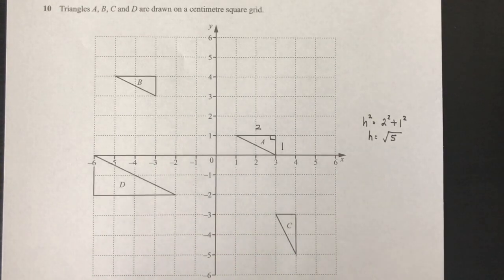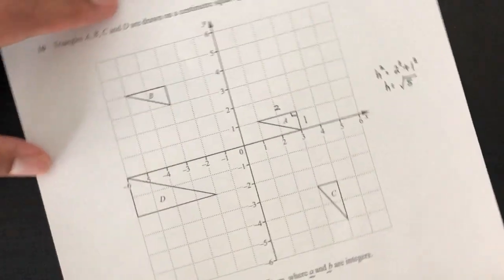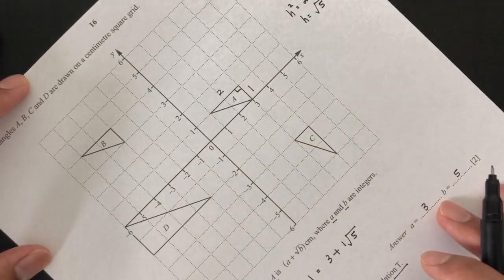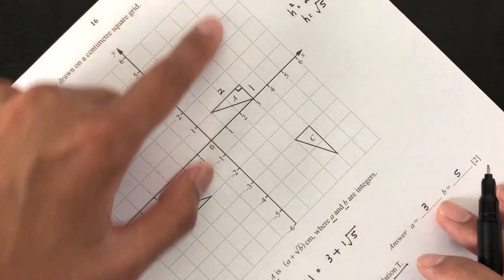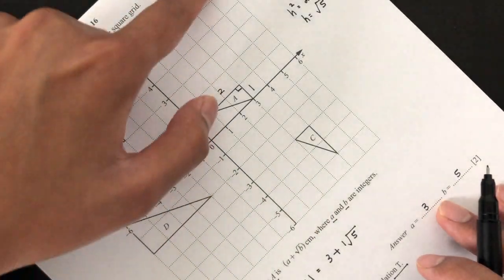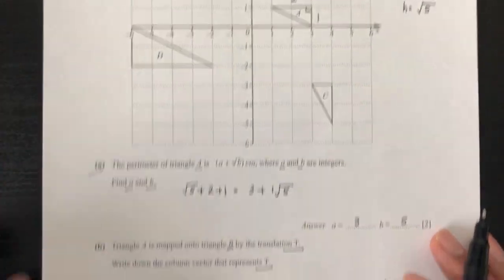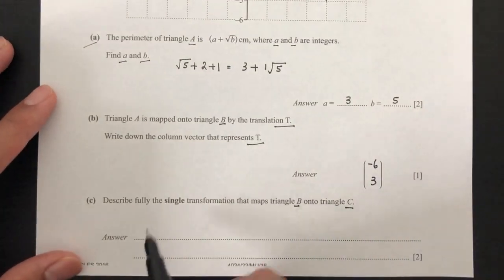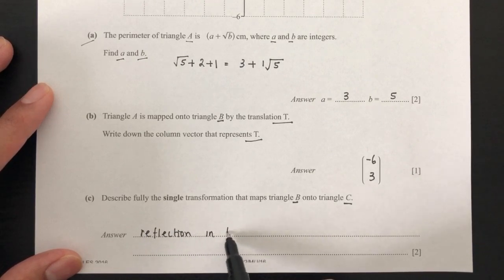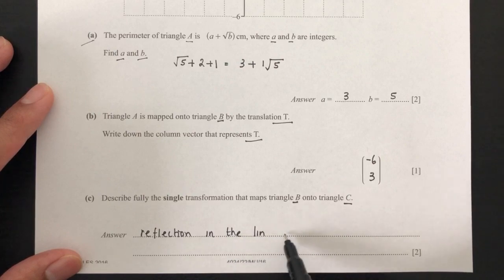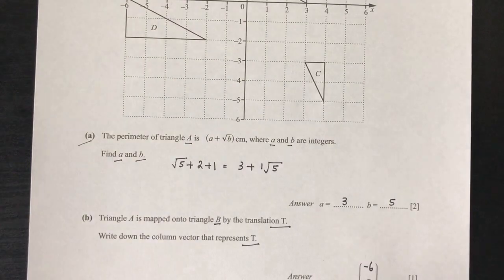Now by trial, you will see that if you turn your paper like this, you can see that it is a reflection in this line. This line is the line y equal to x. So let's write this down. It is a reflection in the line y equal to x. So that will be your 2 marks. That is part C.